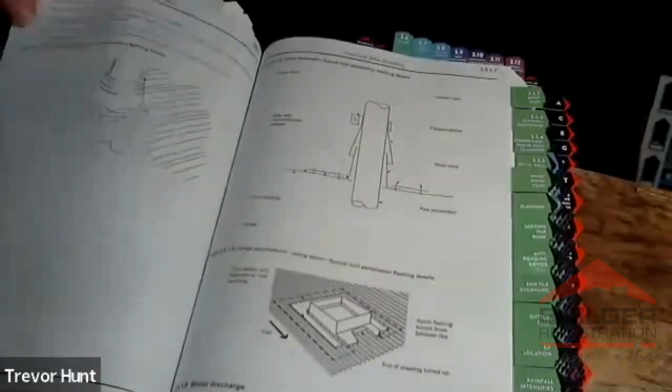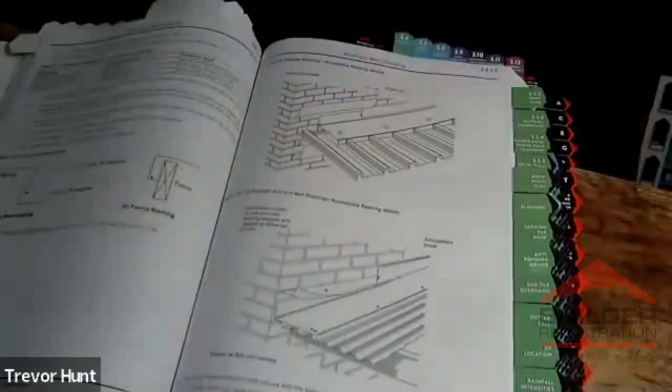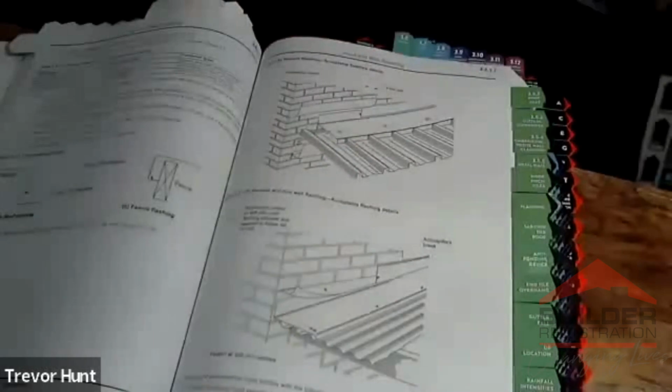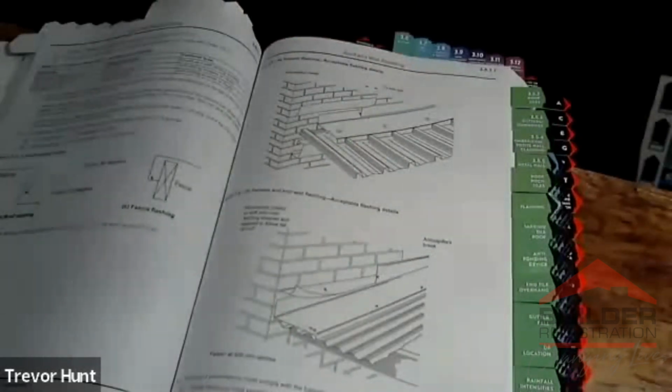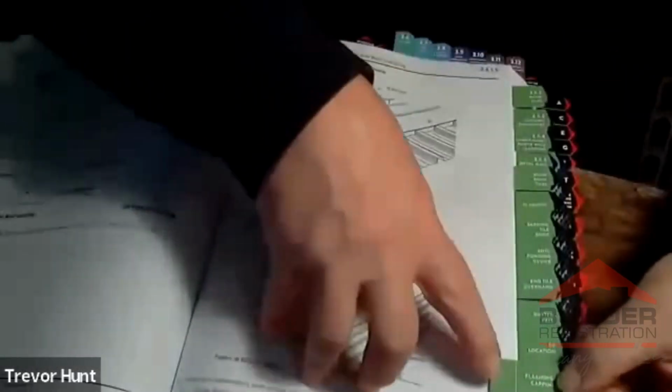After 187, at 185, we're going to throw in flashing capping. Flashing / capping on page 185.